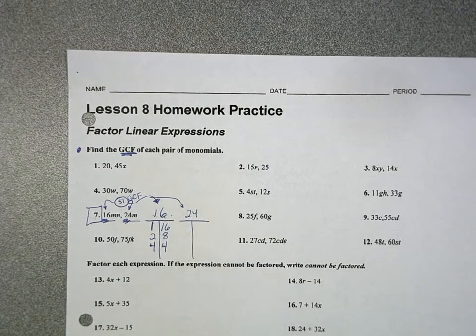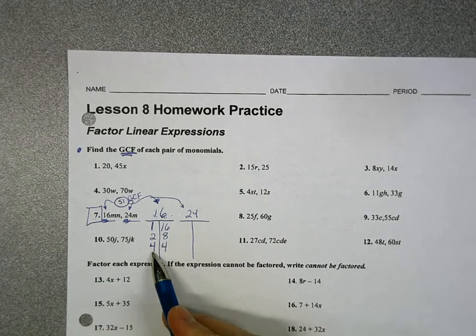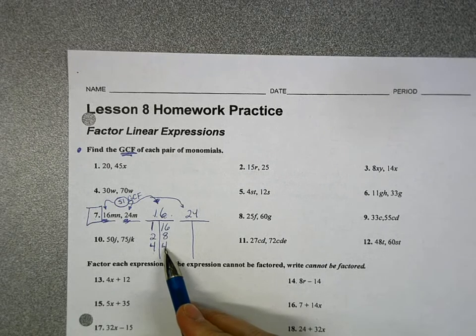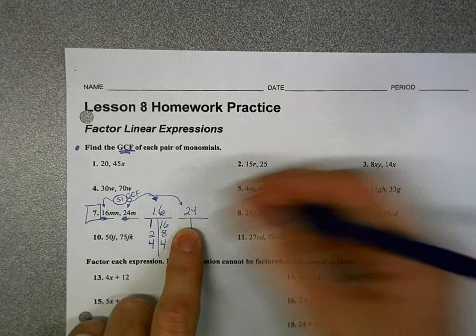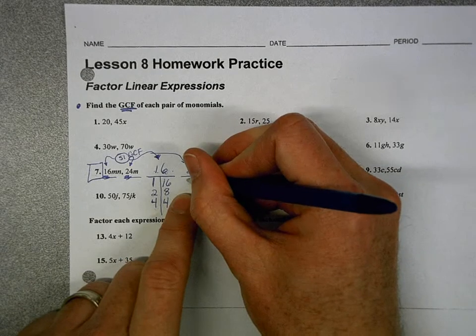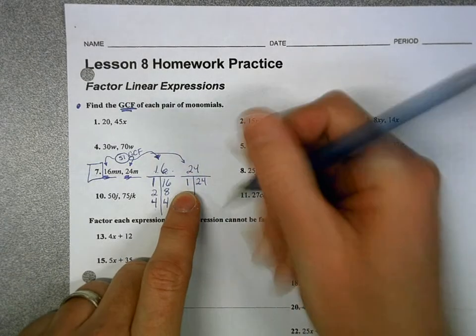Now listen, here's the neat thing about a T-chart also. Once you get to a number and it either matches or loops over to the other side, you are done with the T-chart. This is the completed factoring T-chart of 16. Now 24, let's try this one out. Here we go. 1 and 24, you always start with the 1.